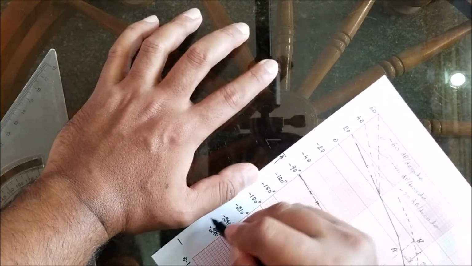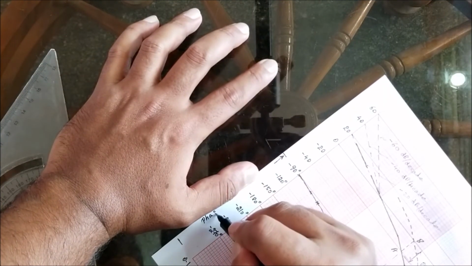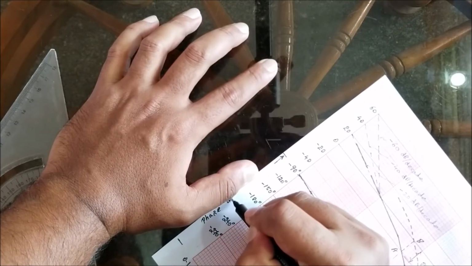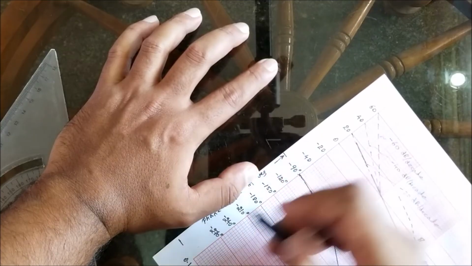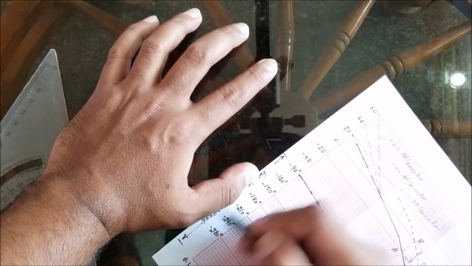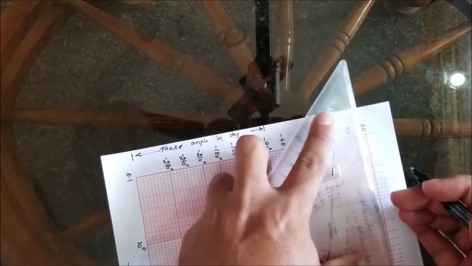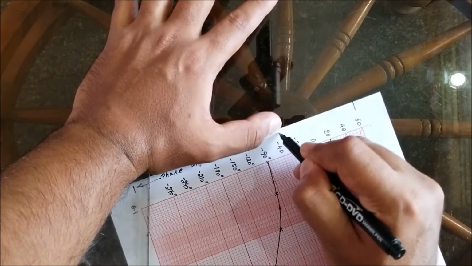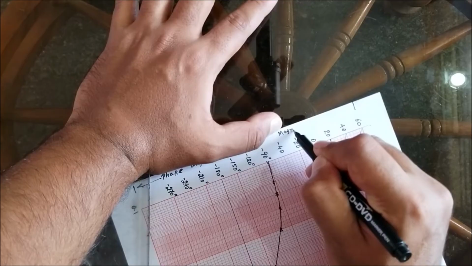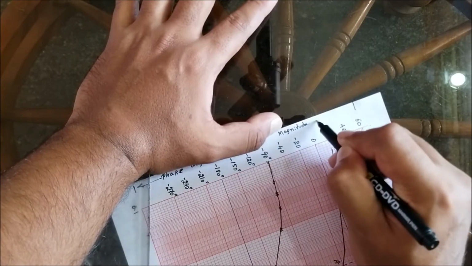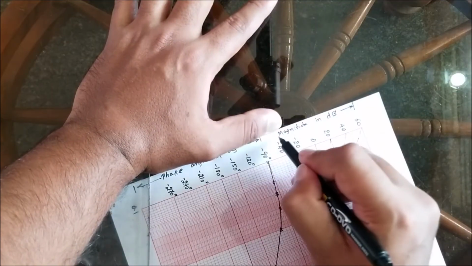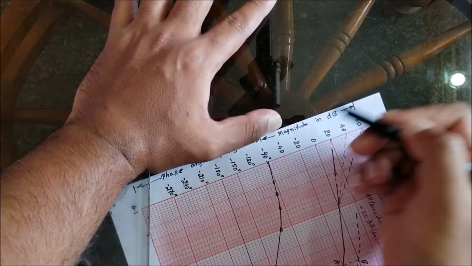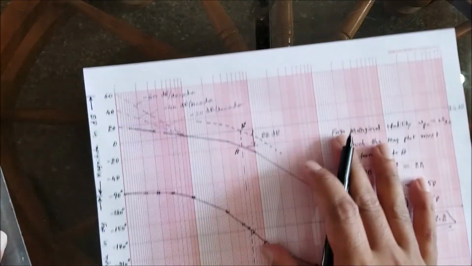So this is phase angle in degrees, and this is magnitude in decibels.